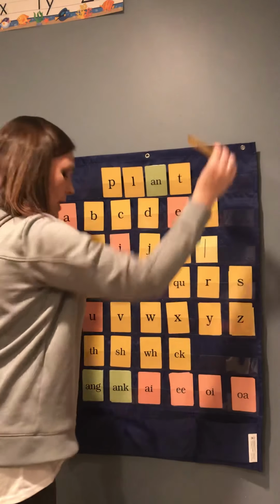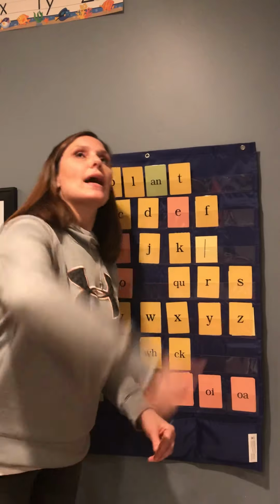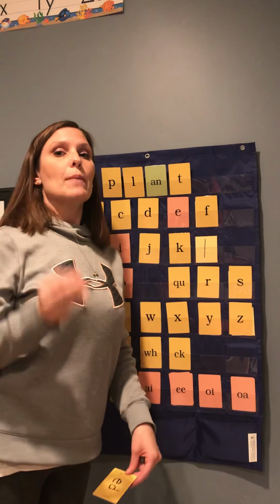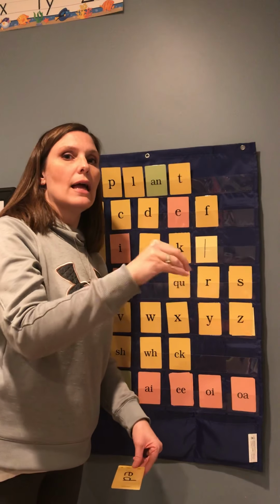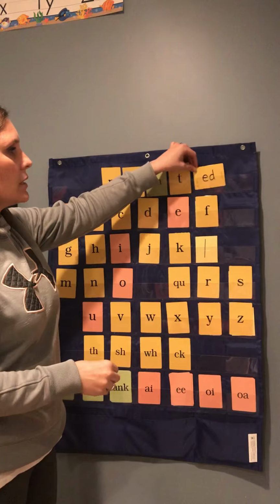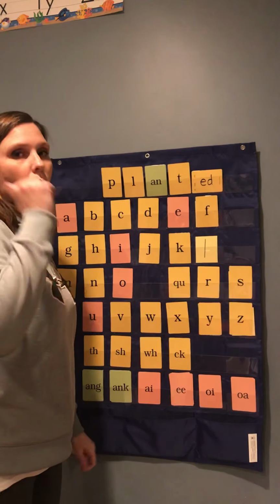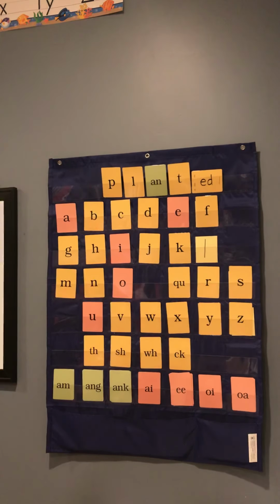And last but not least, if I said, boys and girls, guess what I did? Over the weekend, in the past, already did it. I planted. Planted. Ed. Planted. Ed ending tells me I already did it. Okay, so very quickly I'm going to move you over here.